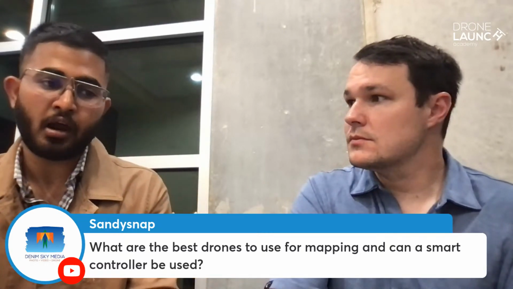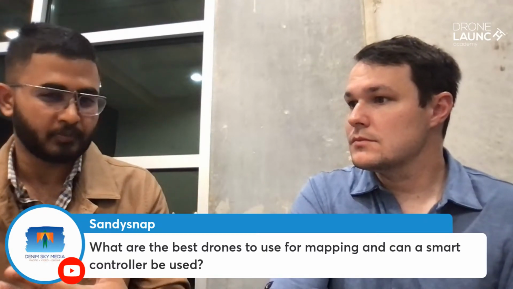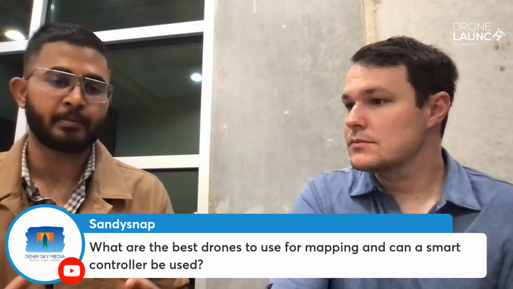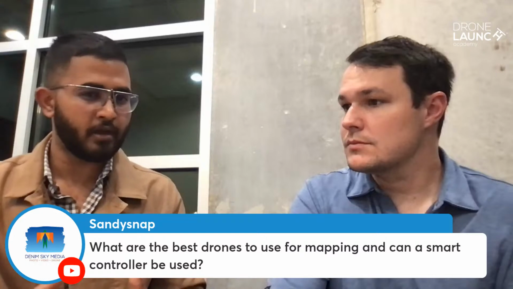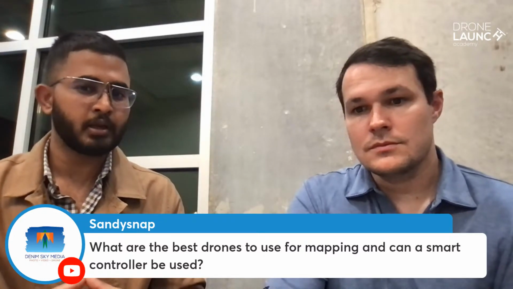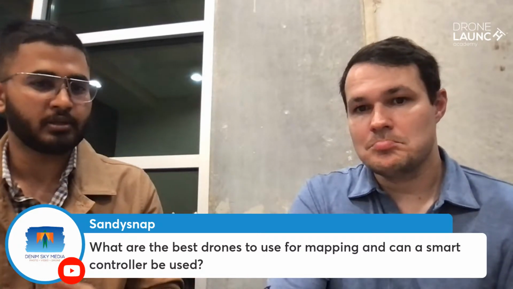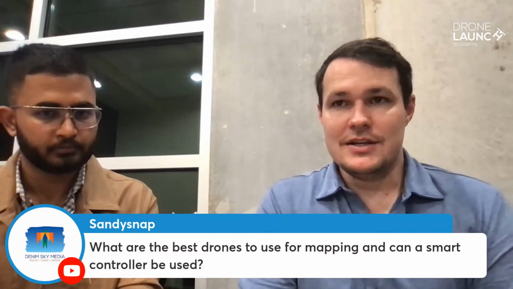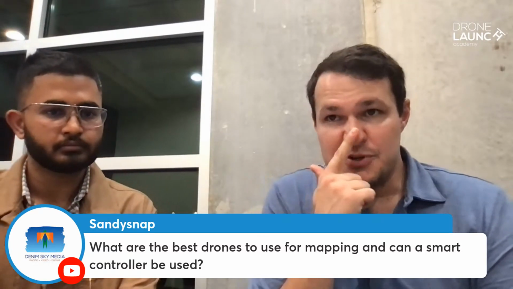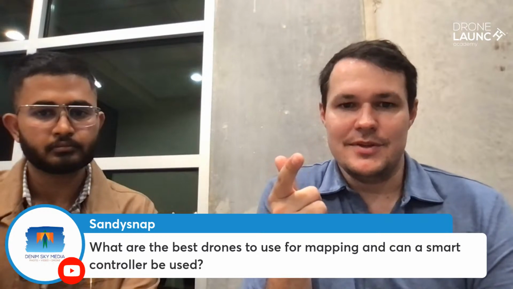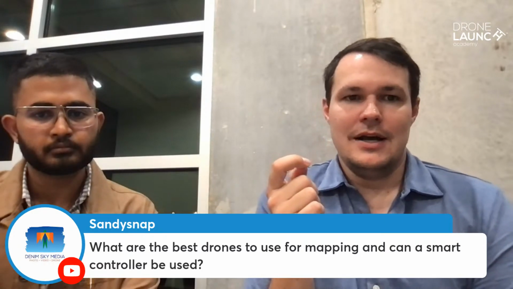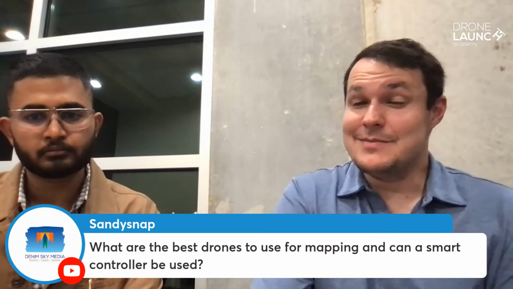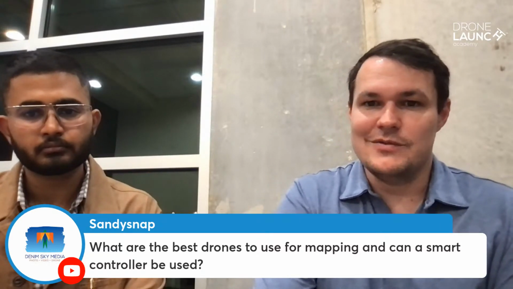Smart controllers are a little bit out of my reach because we use a lot of third-party apps on an iPad, so we don't have much experience with the smart controller. I think there's some issue when it comes to flight planning. You have to check whether Drone Deploy and Pix4D Capture are compatible. I think you're probably talking about the Crystal Sky controller. I know sometimes they're not compatible, so double check. Last time I checked, I don't think it was, which is kind of a bummer.